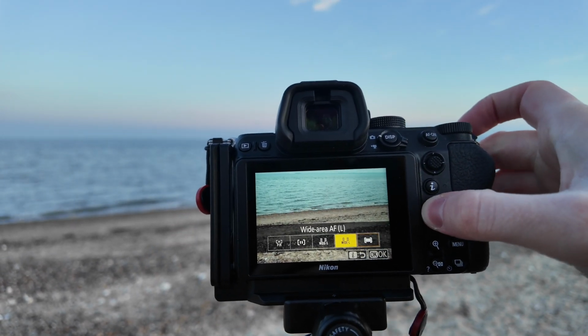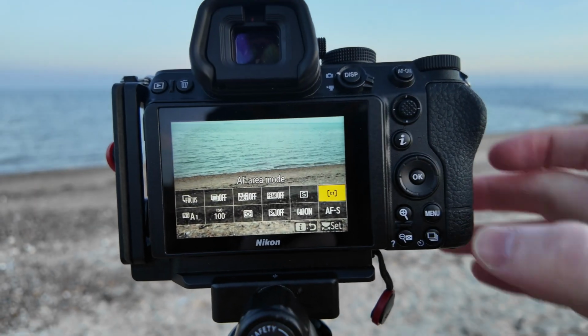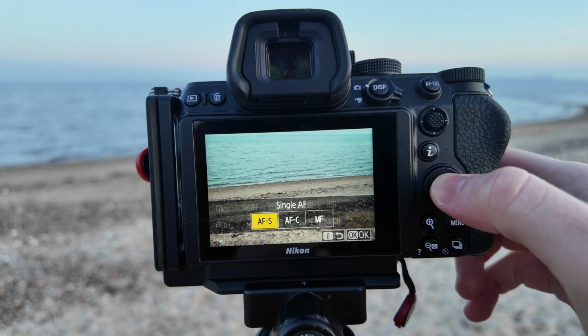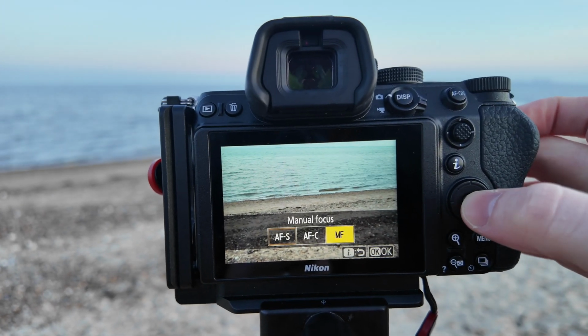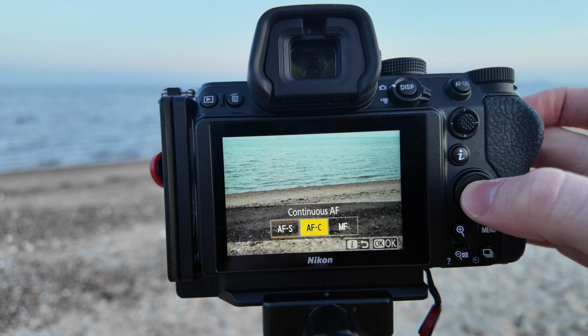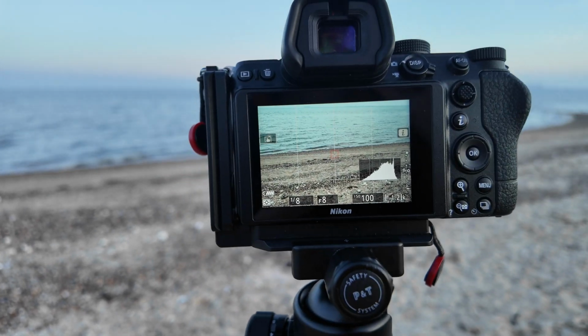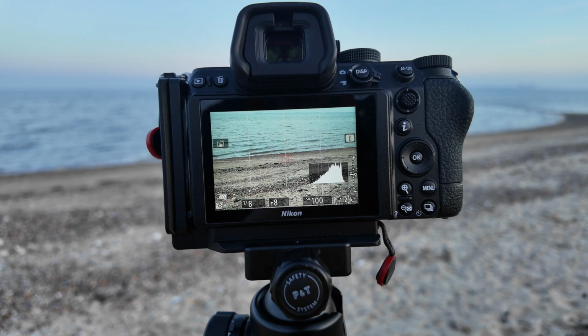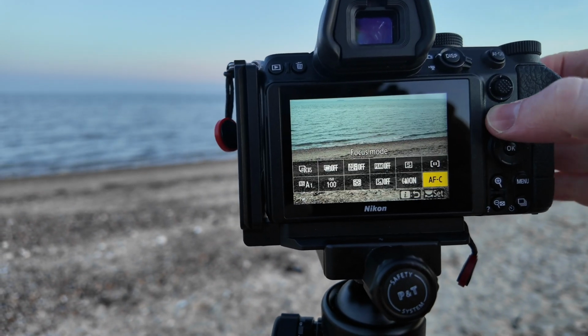And yeah, so you've got auto mode. I really like my single point autofocus. That's the one that I stick to. But then we've got stuff about focus mode: single autofocus, continuous autofocus, or manual focus. So you can also do it on your camera. Continuous autofocus I love when you're doing animals or kids or anything that's moving, because you're just always going to get that. And you can also do other stuff as well.